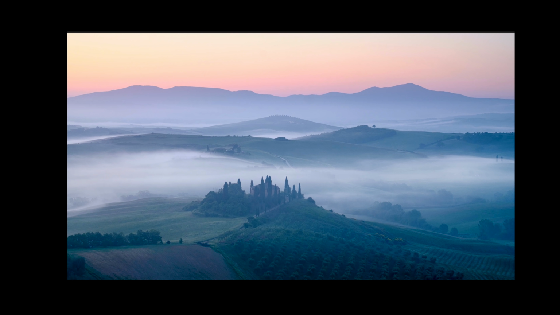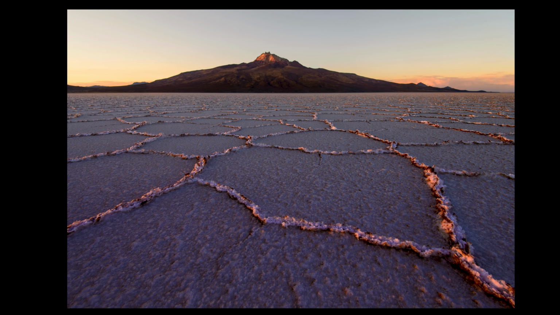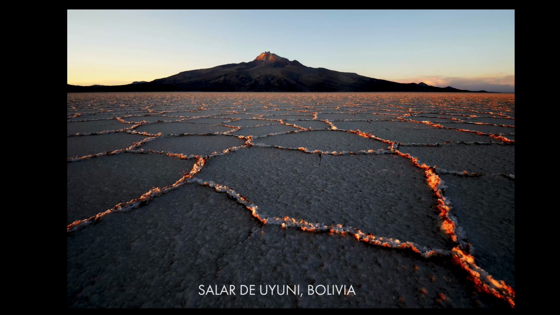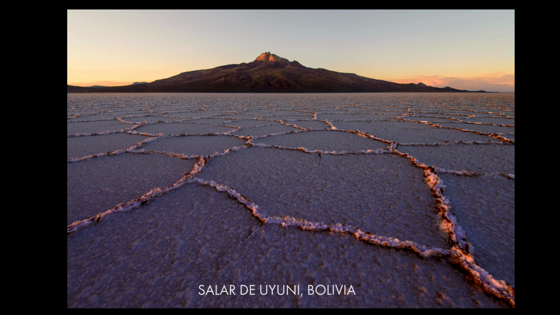Now, another example is this one, which again is taken in the Salt Lake in the Altiplano. This is in the golden hour, before the sun's gone below the horizon, and this is in the blue hour. You can see the sun is below the horizon, but because this peak is so high, it's still picking up just a little bit of light there. But the whole of the rest of the scene has completely fallen into shadow, and we're now into the blue hour.